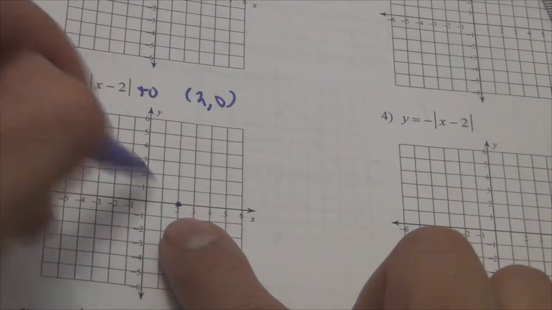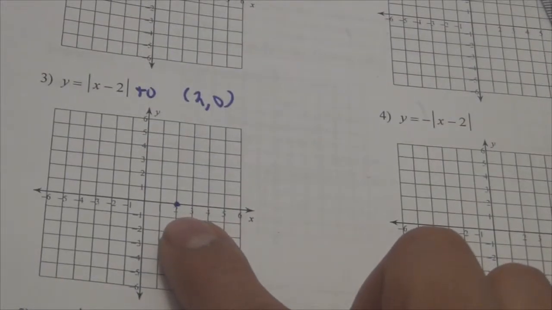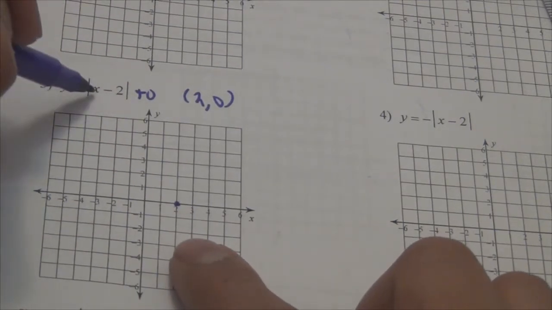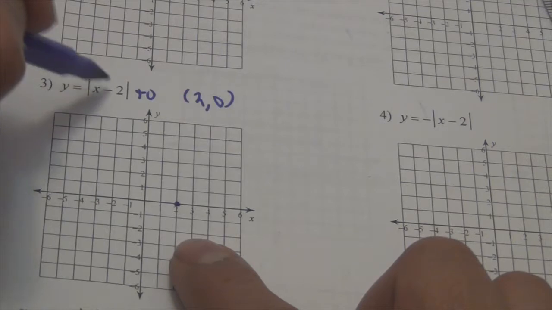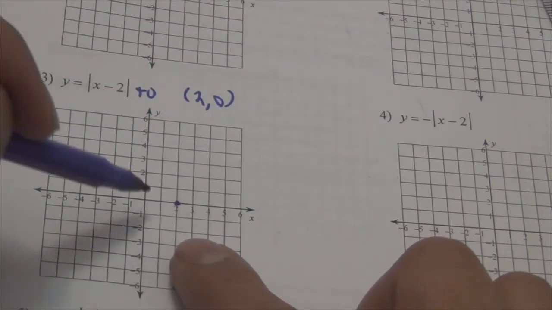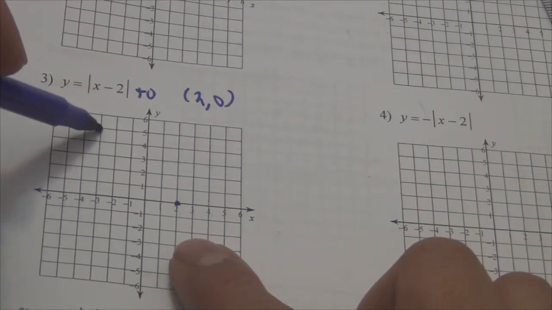So I know that from here, I'm going to go this way and I'm going to go this way. So I just need 1 point from each. Let's say x is -3. -3 minus 2 is -5. Absolute value of -5 is 5. So I have -3, 5. So -3, 1, 2, 3, 4, 5 is right here.